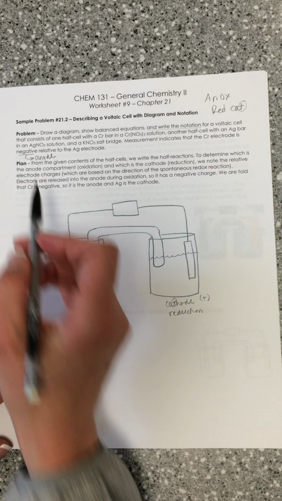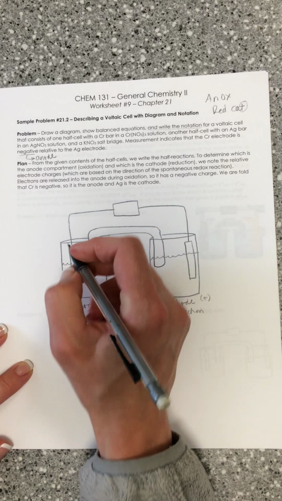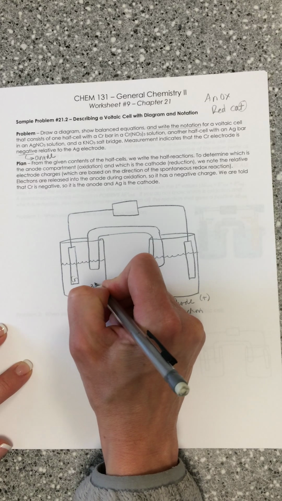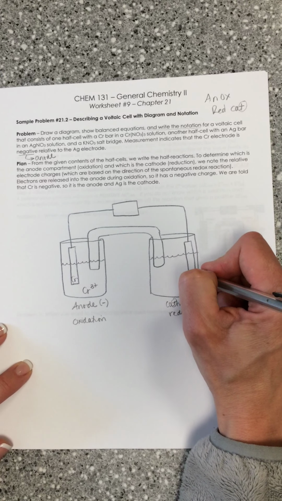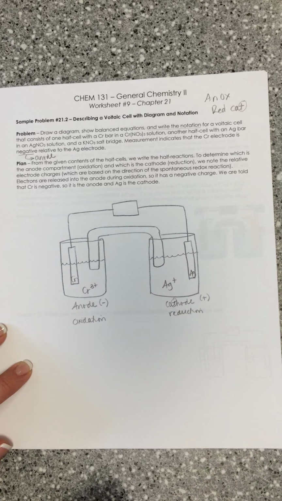They told us the anode is where the chromium electrode is. So this is our electrode here, a chromium bar, which means there's chromium 3+ ions in solution. Over here, this is our silver bar, and then we've got silver ions in solution.